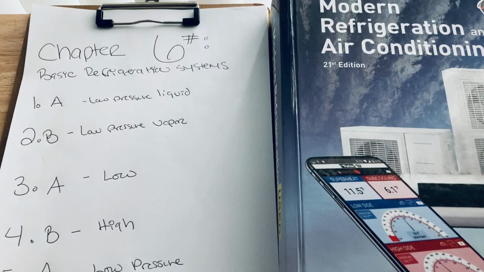All right, 18. A storage tank that traps liquid refrigerant on the low side of the system is a blank, accumulator. Remember, it's a storage tank, and it's on the low side of the system. And we know that the liquid receiver is a tank too, but it's on the high side. That's on page 90. Accumulator, A, is the answer.